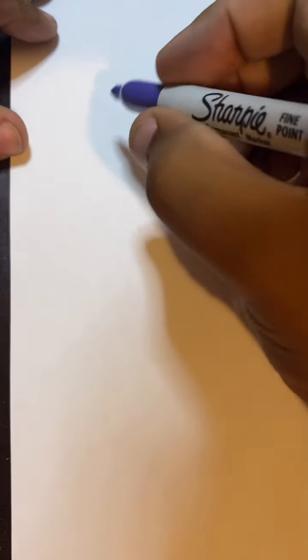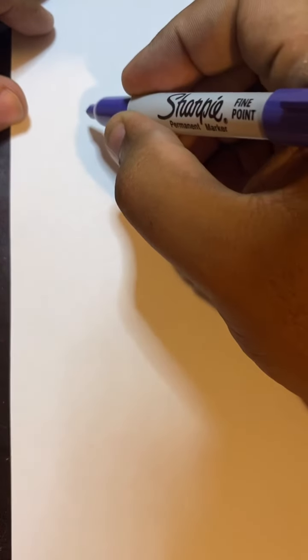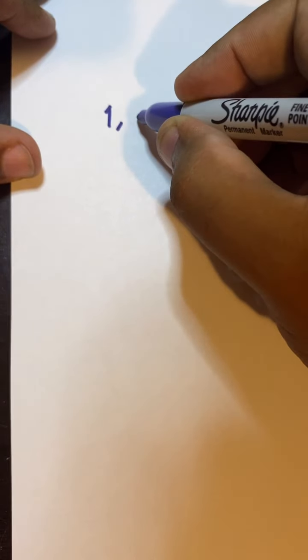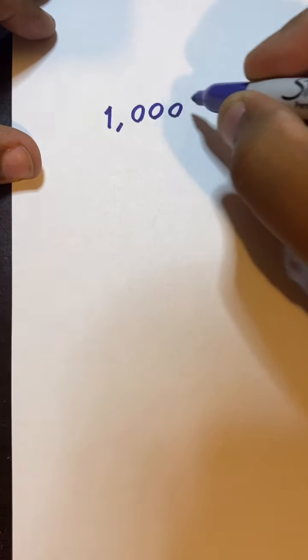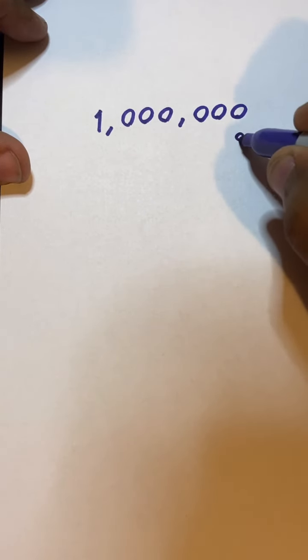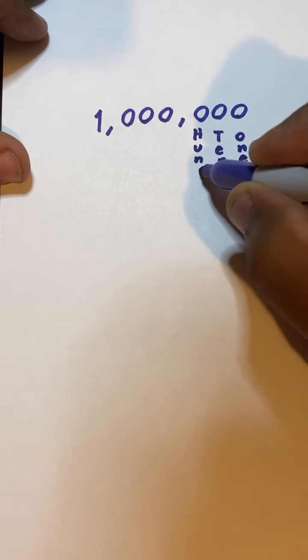So just so the parents know, this is what I mean by place value. I'm just going to put a sample here. We're going to put the number 1 million. Place value is basically where each digit within a number is located. For example, the first digit is located in the 1 place. The second digit is in the 10. The third digit is 100. And we go further out.